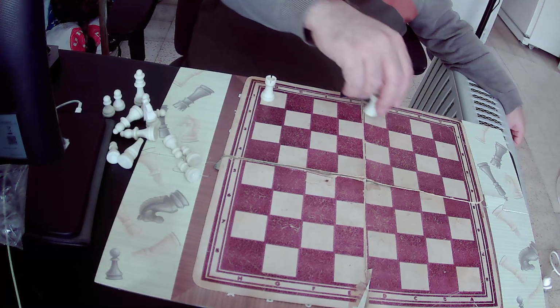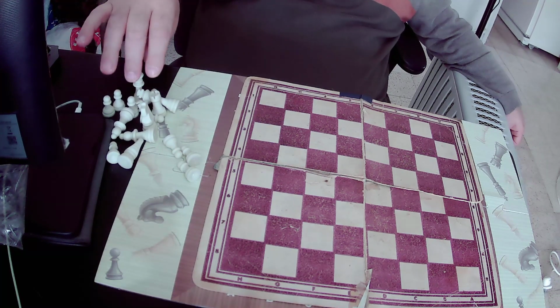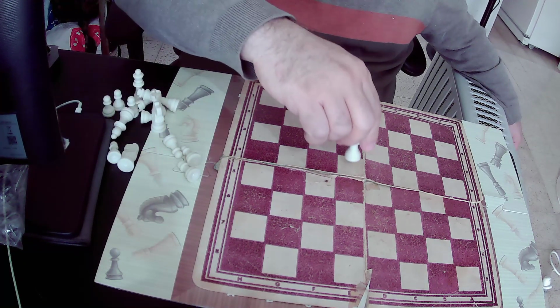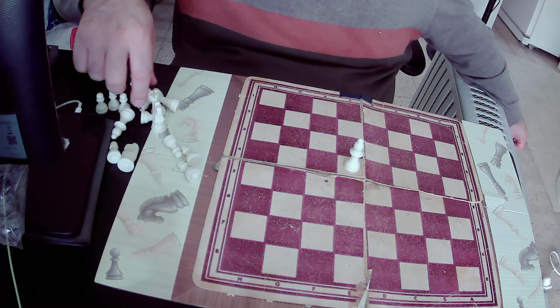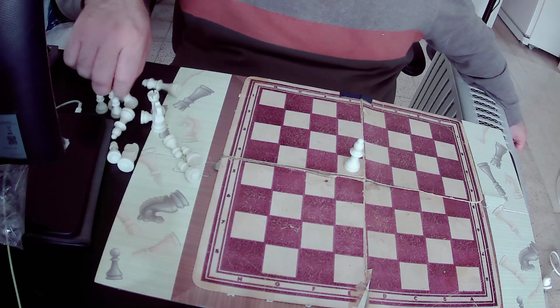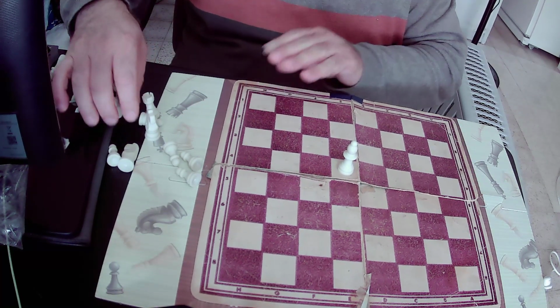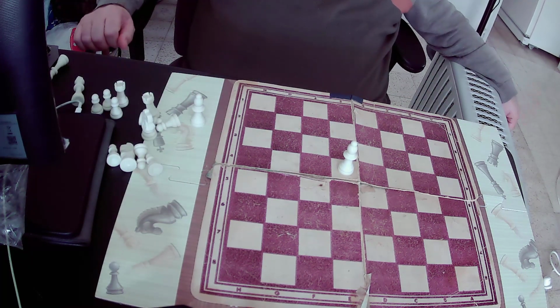Okay, so the next tool that I will talk about is the bishop. The bishop can only move diagonally.